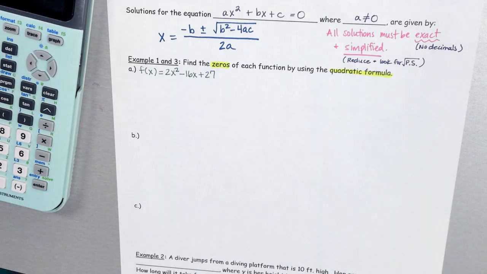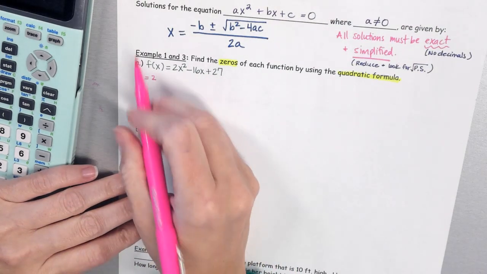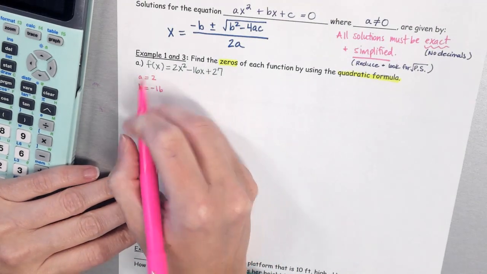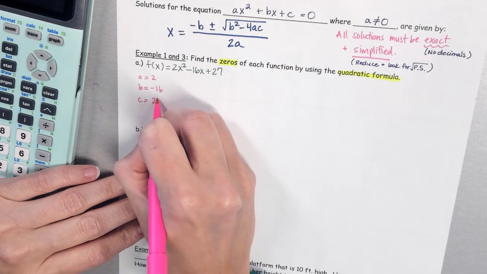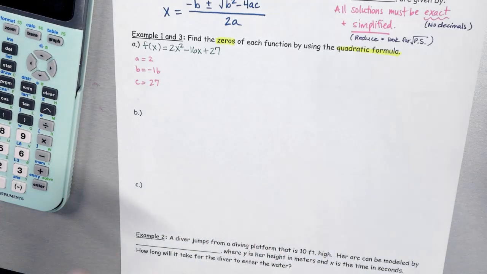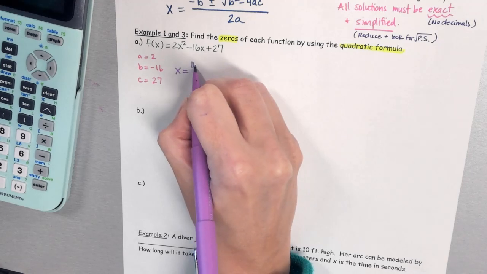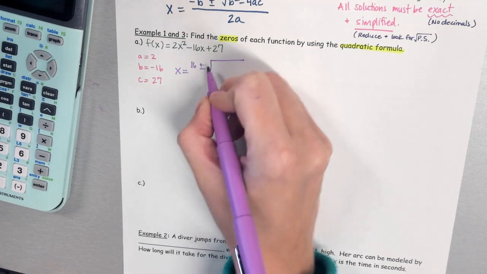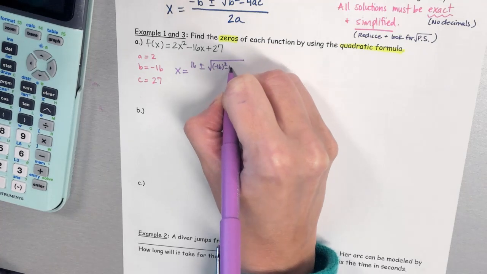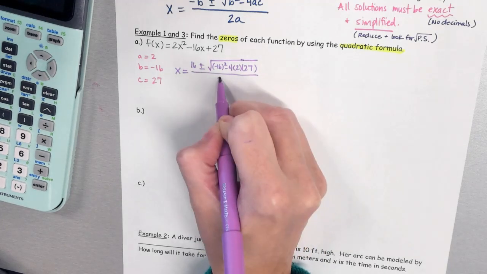All right, so one thing I like to do is I like to write out what my A, B, and C values are, so I know what I'm plugging in. So the A value is always in front of x squared, the B value is in front of x, and then your C value is 27. Okay, and then we're going to plug this in. So this is the opposite of b, so we're going to have positive 16 plus or minus the square root of negative 16 squared minus 4 times a times c, divided by 2a.